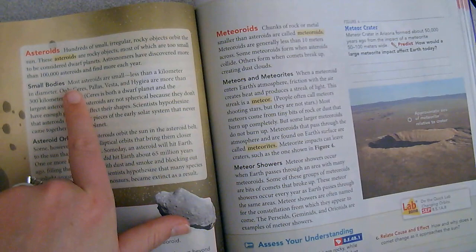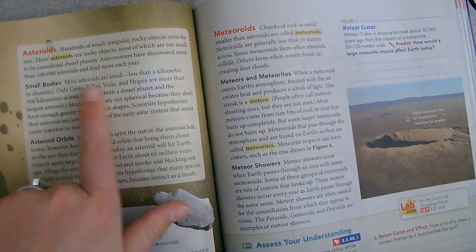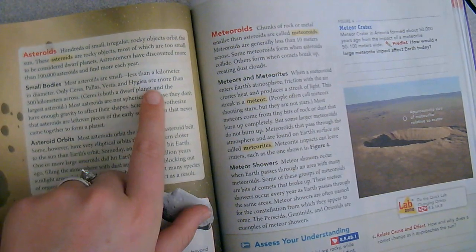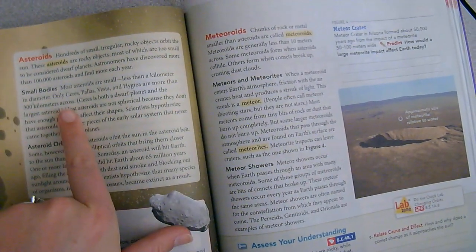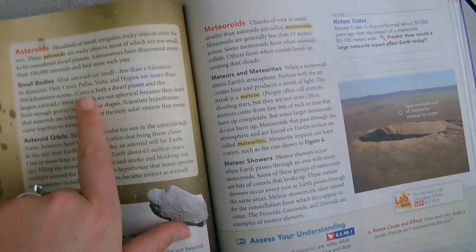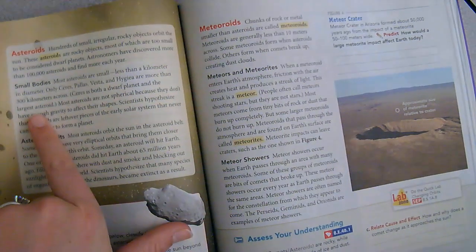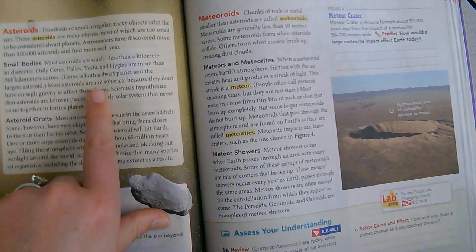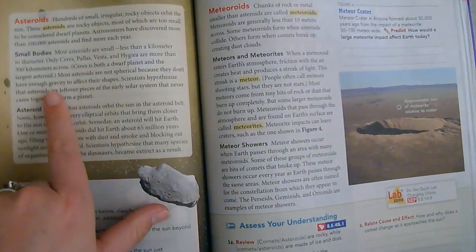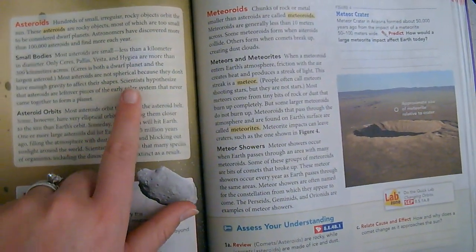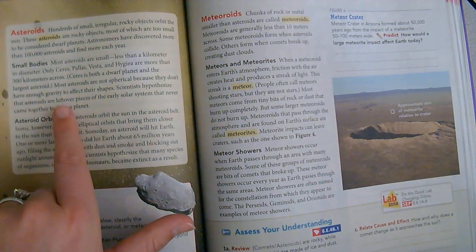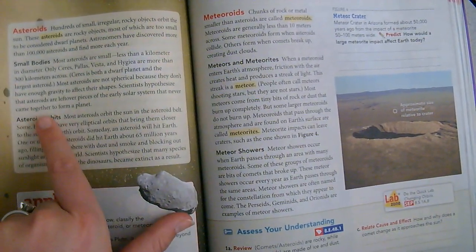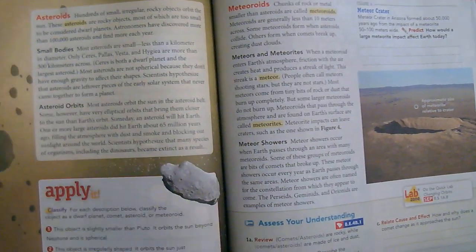Small bodies. Most asteroids are small, less than a kilometer in diameter. Only Ceres, Pallas, Vesta, and Hygiea are more than 300 kilometers across. Ceres is both a dwarf planet and the largest asteroid. Most asteroids are not spherical because they don't have enough gravity to affect their shapes. Scientists hypothesize that asteroids are leftover pieces of the early solar system that never came together to form a planet.